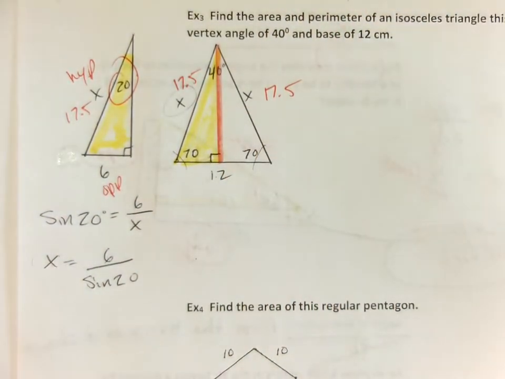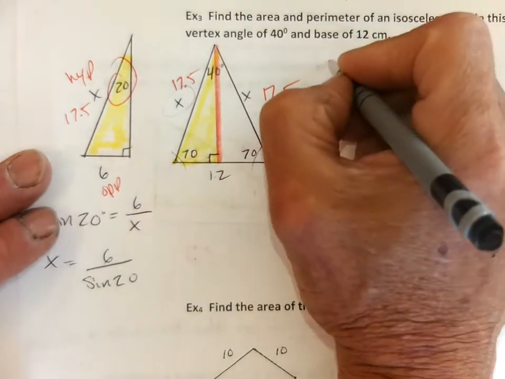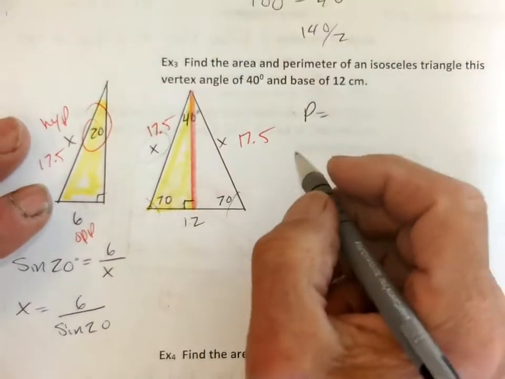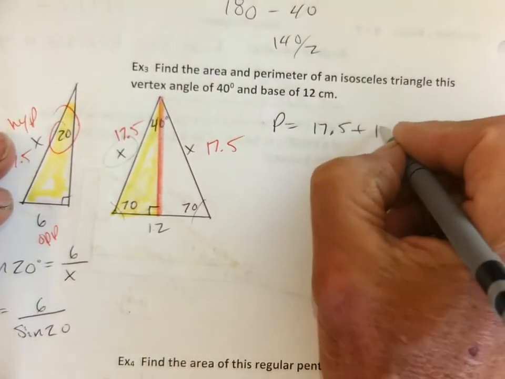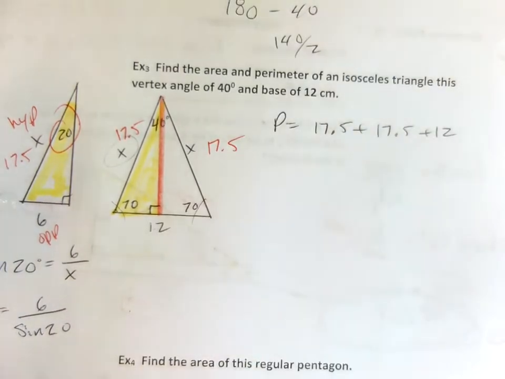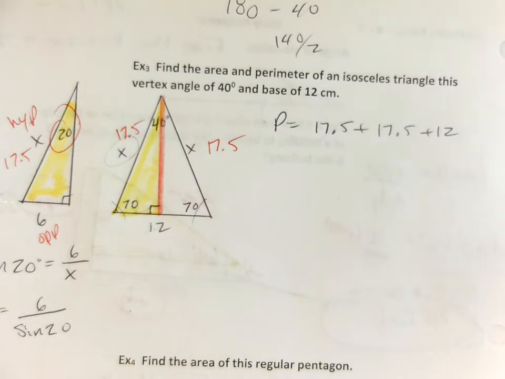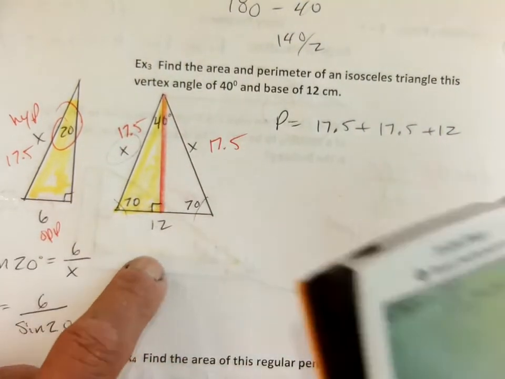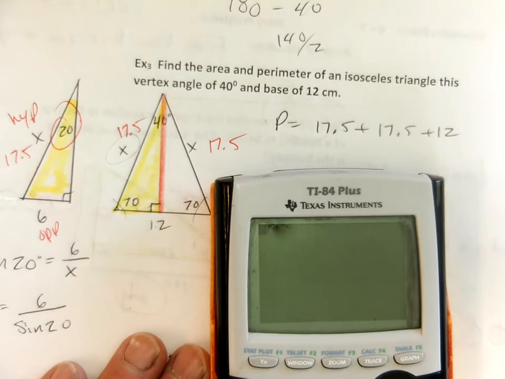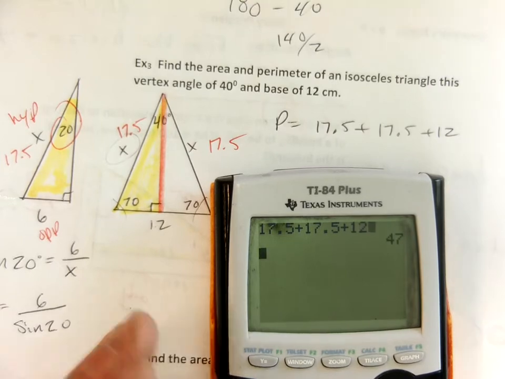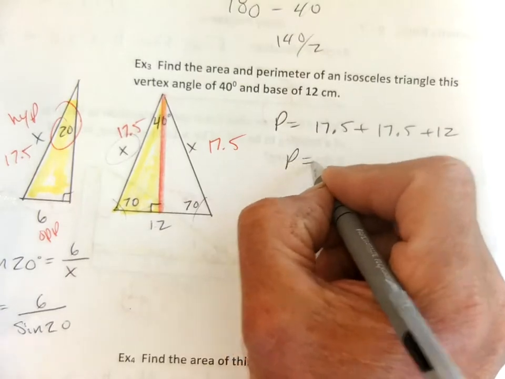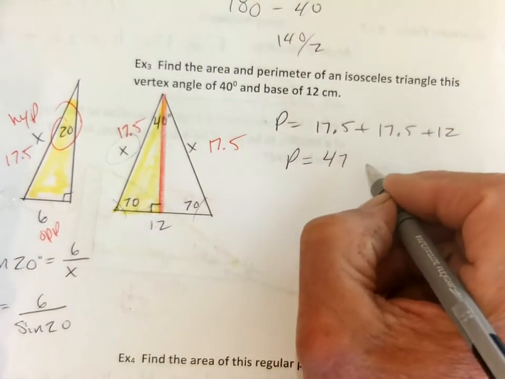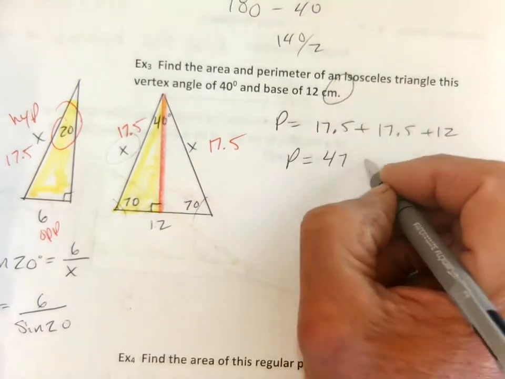Perimeter's going to be pretty easy now. Perimeter is going to be the sides. It's going to be 17.5 plus another 17.5 plus 12. Everybody agree with that? I'm just adding them around. That's perimeter. 17.5 plus 17.5 plus 12. I get 47. Scott, is that what you were already saying? I didn't do the half. Oh, gotcha. So my perimeter is 47. Let's just say centimeters, right?